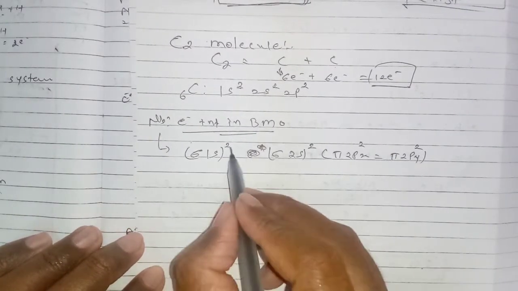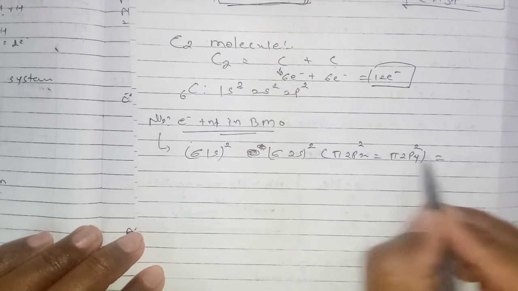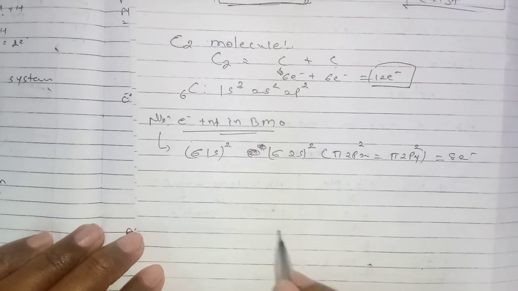So total number of electrons: 2 plus 2, 4, plus 2 plus 2, total 8 electrons.